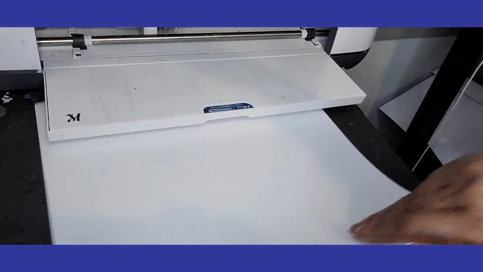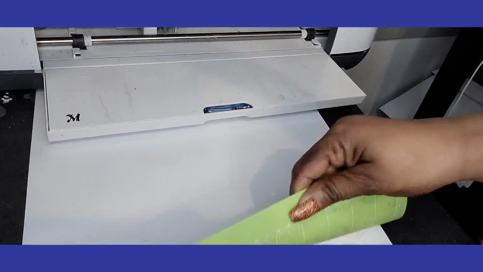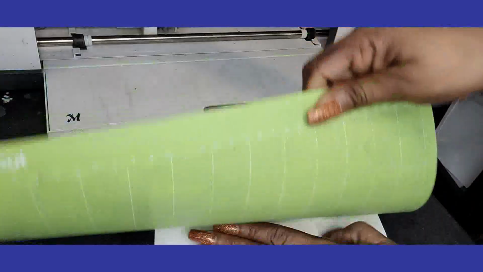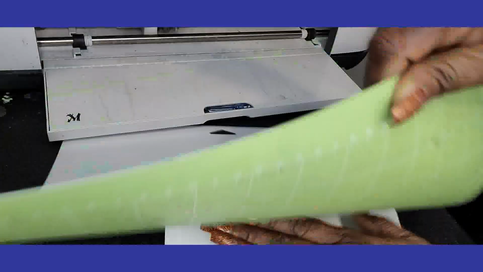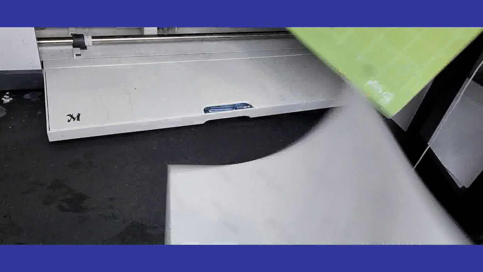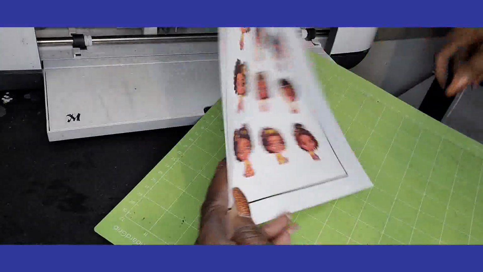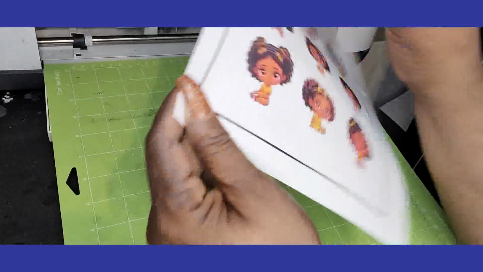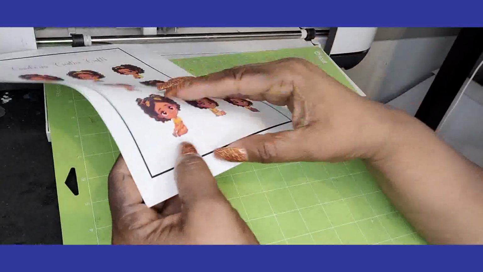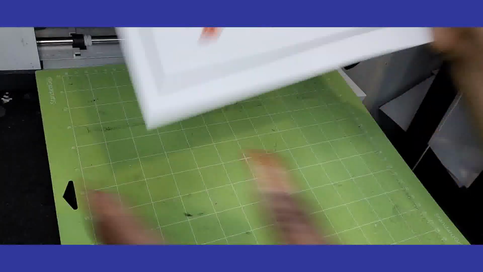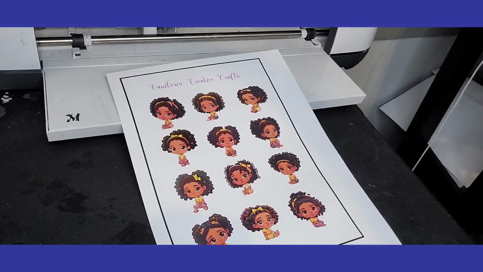So a little trick is to always lay your mat down and then roll your mat backwards to keep your image from curling up. Okay, so you see how it's nice and straight. Okay, so now all I have to do is just cut the sheet out itself. I'm going to use my little cutter over here. Give me 1 second and I'll show you.